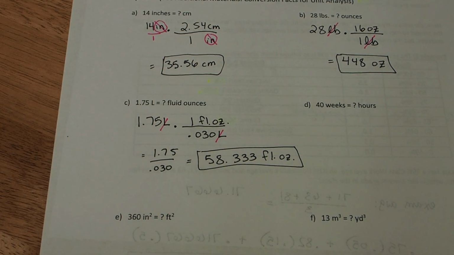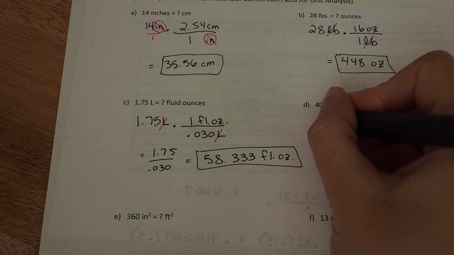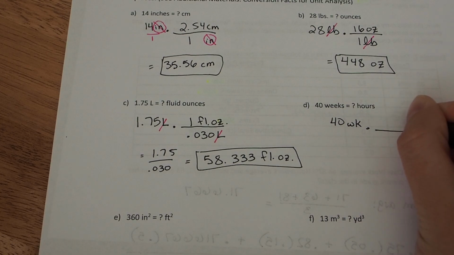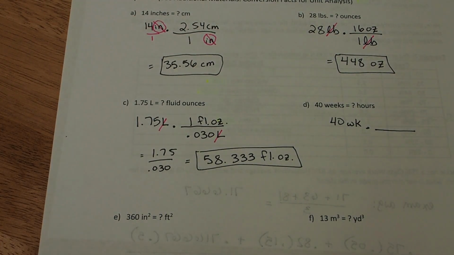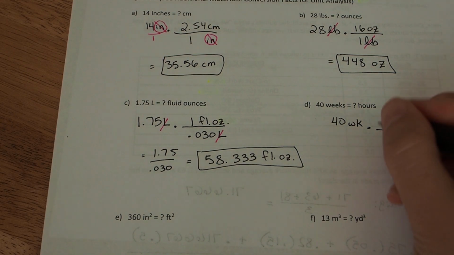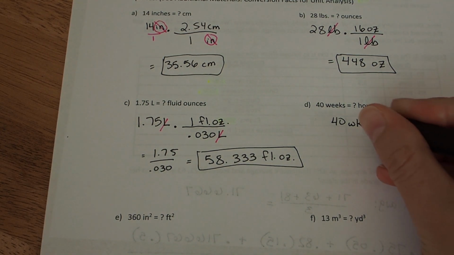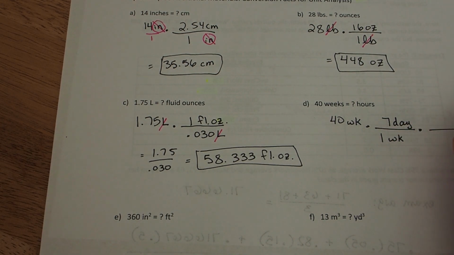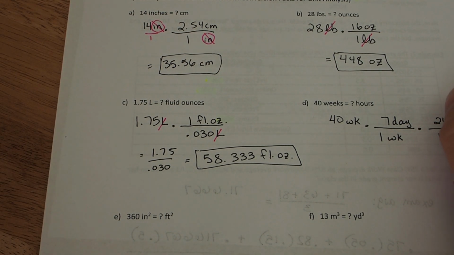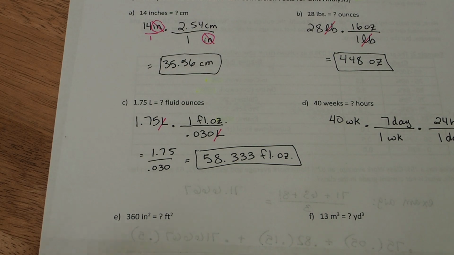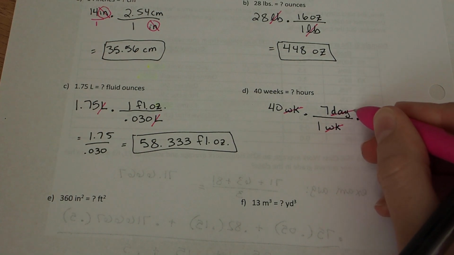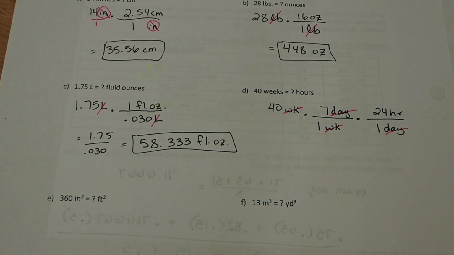Okay. The next one, 40 weeks into hours. Start with 40 weeks. And this one's going to take us a couple of steps because I don't know how many hours are in a week, but I do know how many days are in a week. So I could start with 1 week, week in the bottom, is equal to 7 days. And I know how many hours are in a day, so I could say that 1 day, again, day has to go in the bottom, corresponds to 24 hours. So 2 steps in this one. In the first step, weeks would cancel and leave you with days. In the second step, days would cancel and leave you with hours, which is your desired result.